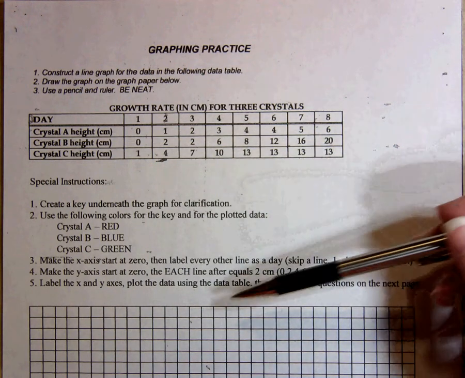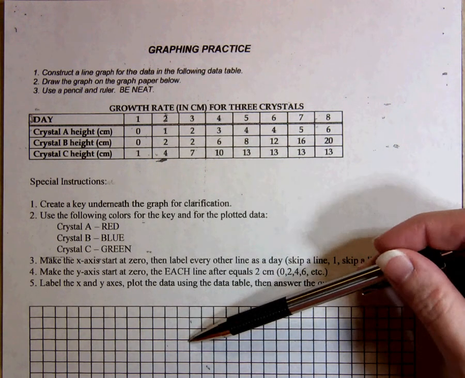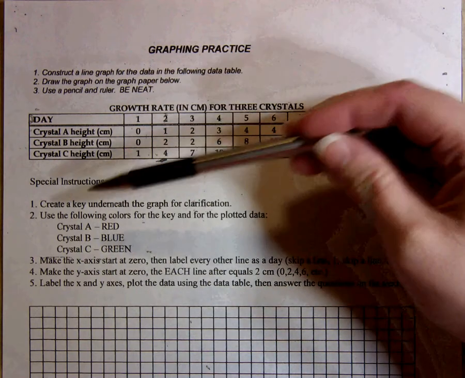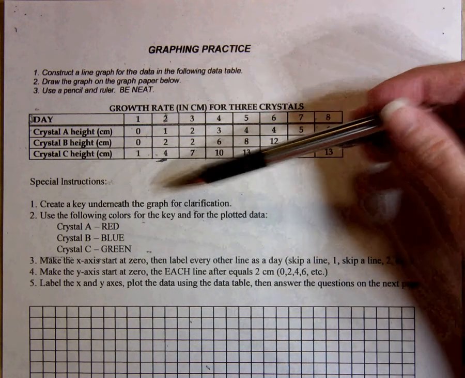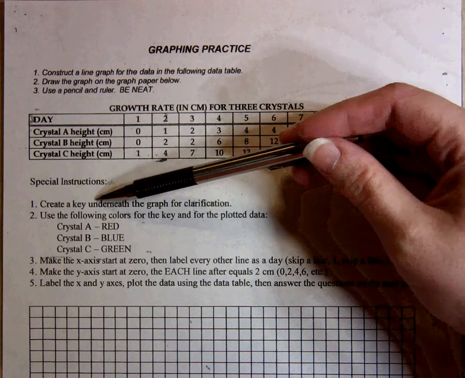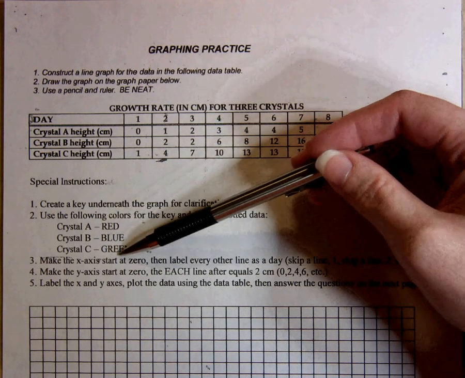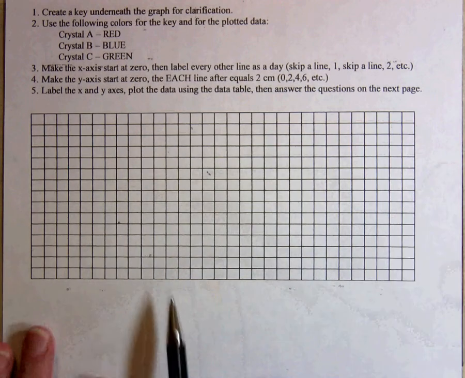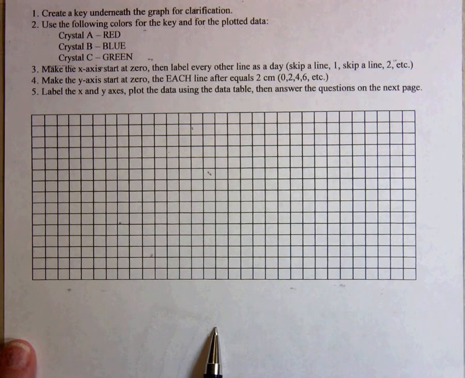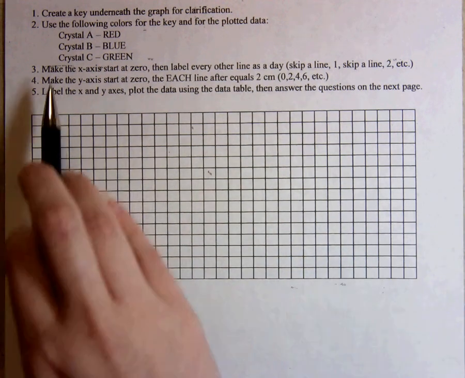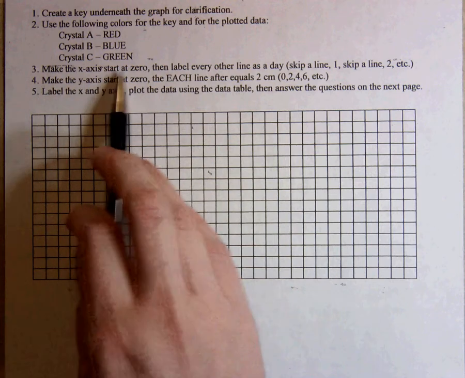So your graph is down here, so you've got your chart down here, and it tells you in the instructions how to set this up. So you're going to make a key underneath for clarification. The key should tell what color each thing is. So down at the bottom, you should put down here that red is going to be for crystal A and blue for B, etc. Then it says make the x-axis start at 0.